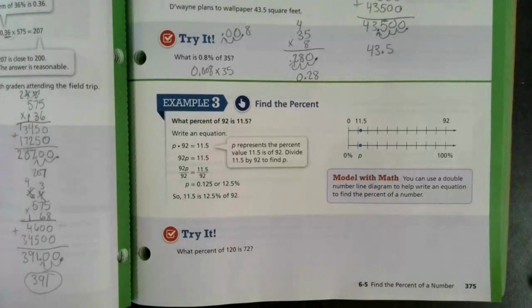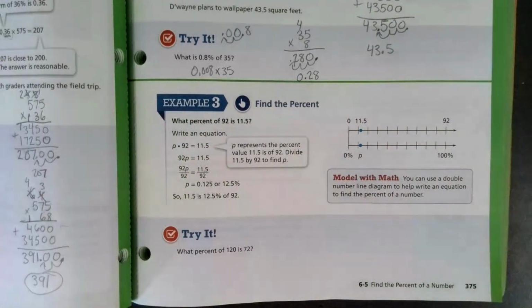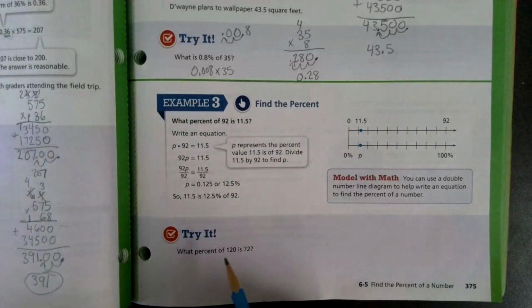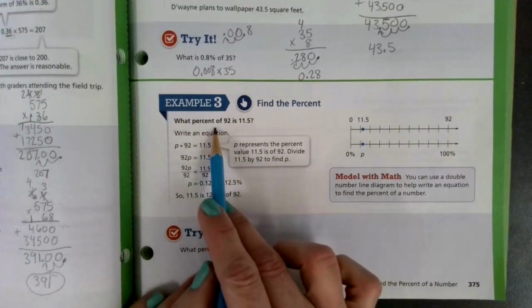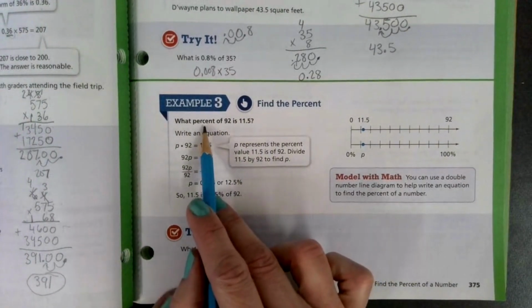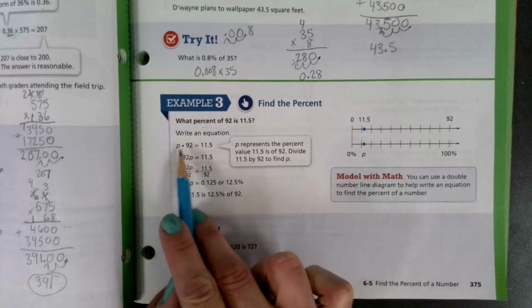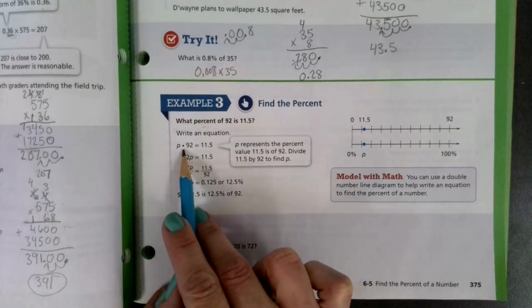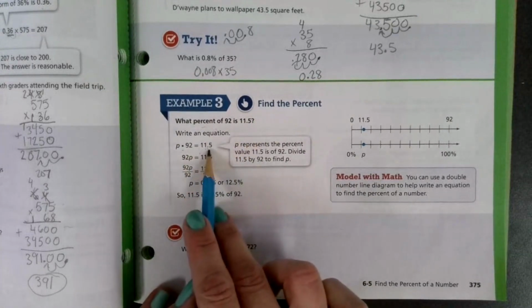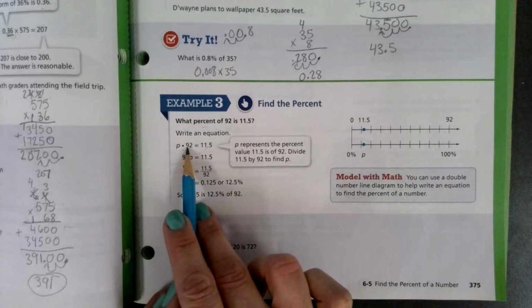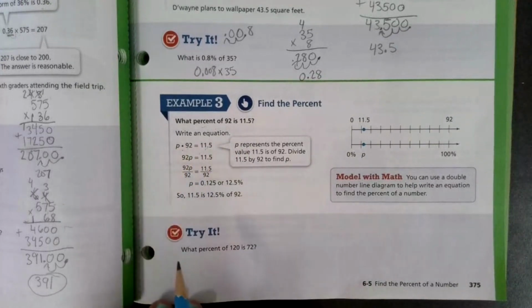Time to finish up example 3, finding the percent. This time we want to find what percent of 92 is 11.5. So this one's a little bit different. We're finding the percent of a number. So I can think of it as, again, we're multiplying, but this time I don't know what my percent is. So percent of 92 is going to be percent multiplied by our number 92, and we know it needs to equal 11.5. I want to know what that percent is.